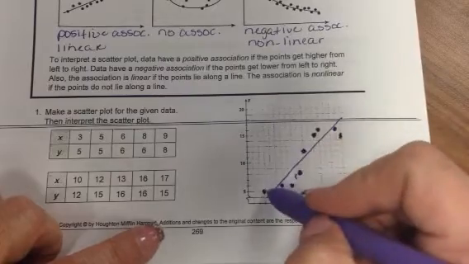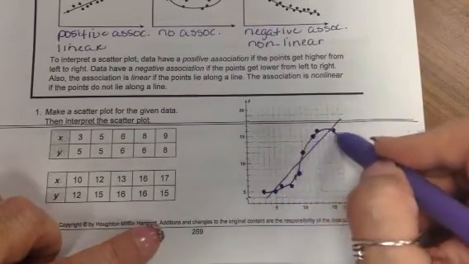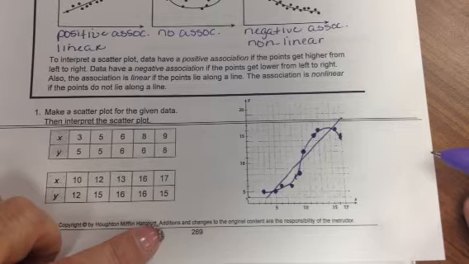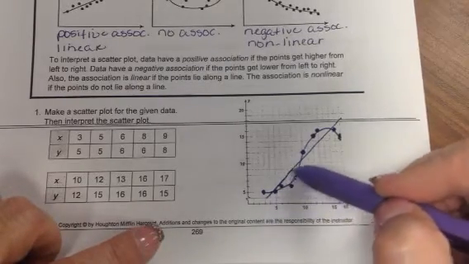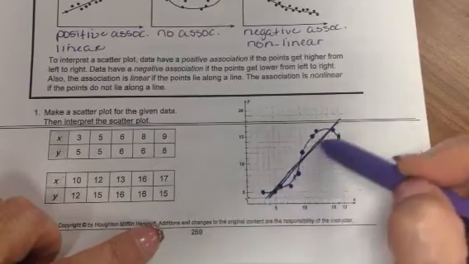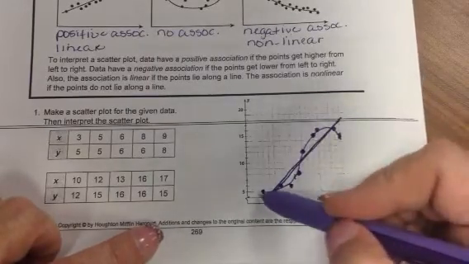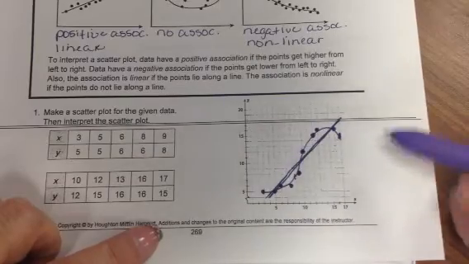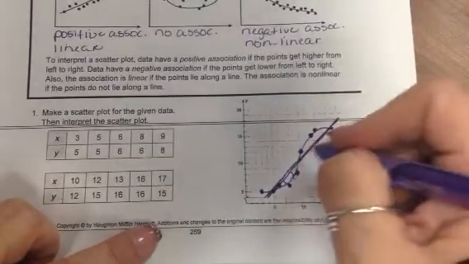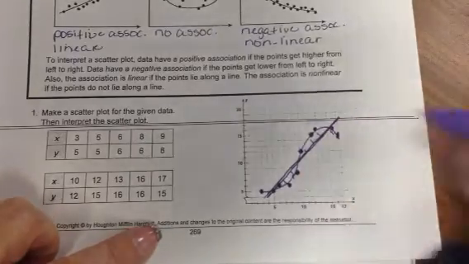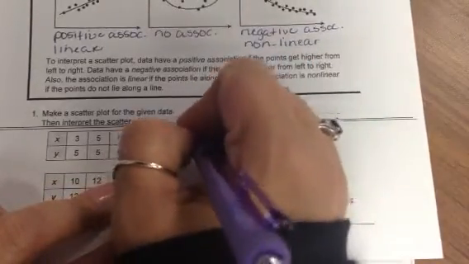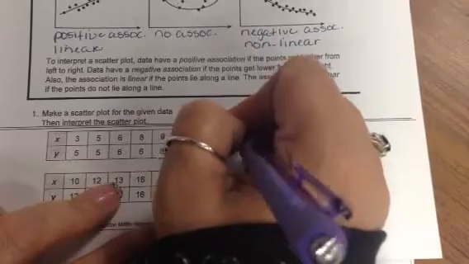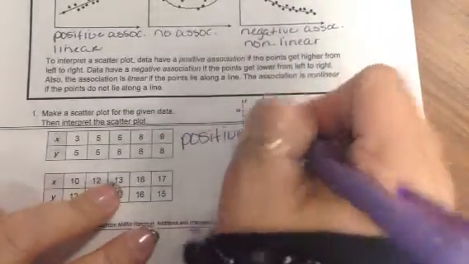Now, if you choose to follow the dots and go here, that would be almost a no association because it goes up and then it goes down. I'm going to choose to take the line and follow it here and say that we have a linear association because I can draw that line in between these dots and they are pretty close. If you look at how far they are from the line, they are all about the same distance from the line. Okay, so we're going to call it a linear association. We're going to call it a positive association. And we're going to say it's linear.